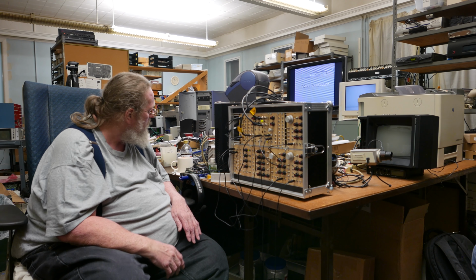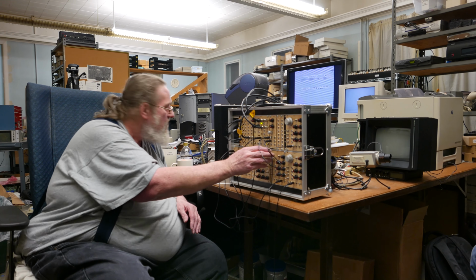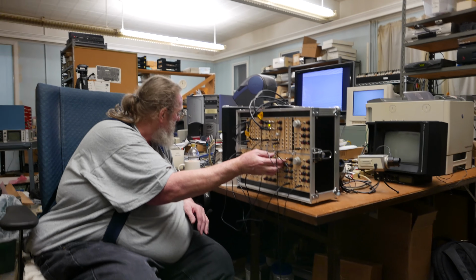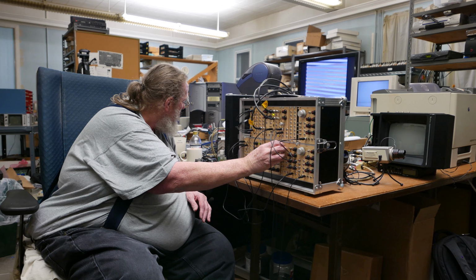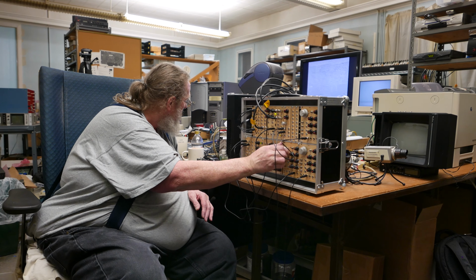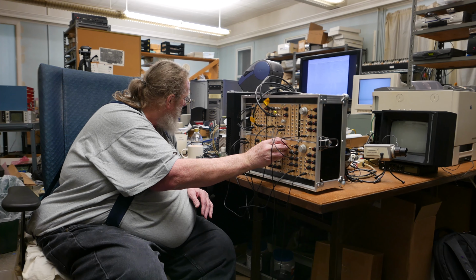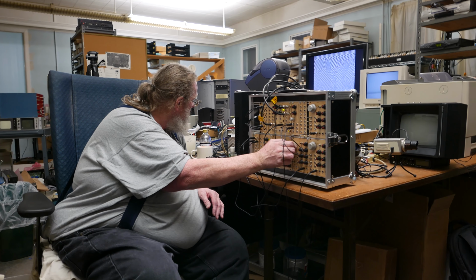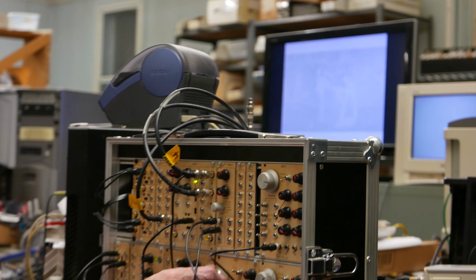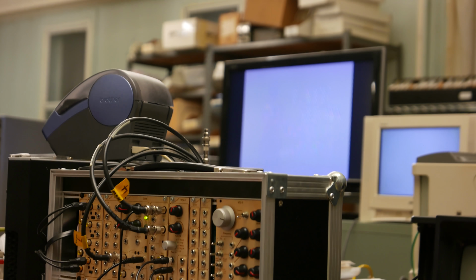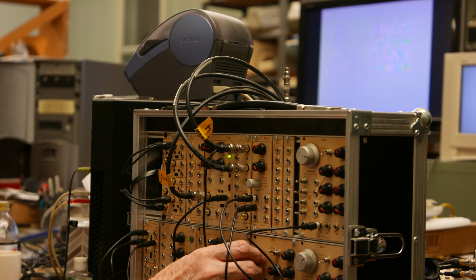Text ends up looking pretty good. Yeah, I like the text. And the higher the frequency, the weirder that can get. And you get a lot of positive, negative kind of flickery things if you stay in interlace modes. It can work right up to the subcarrier rates.